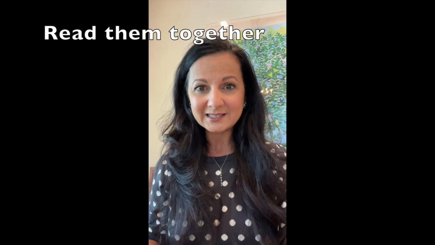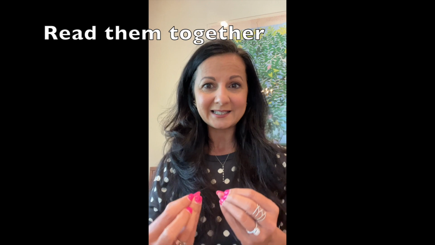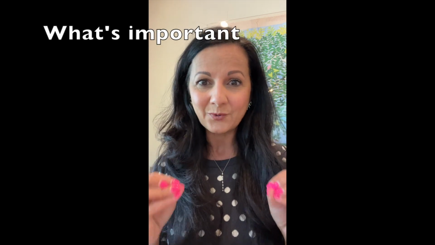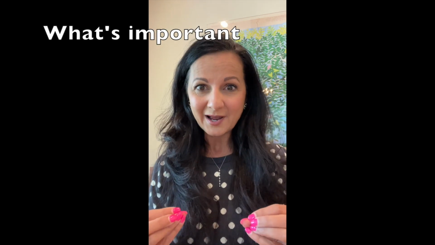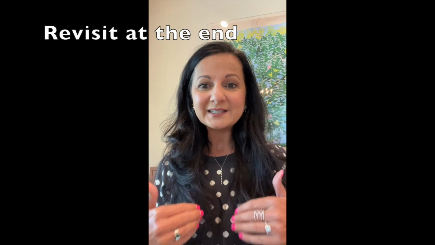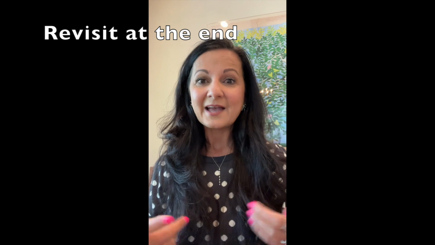When we have those content and language objectives at the beginning of the lesson, we read them together. We hone students in on, this is what's important today. This is what our target is and how we're going to get there. How we're going to navigate through the lesson. And then by the end of the lesson, we have students read these objectives again, and we ask them to be metacognitive. Did you get here today?